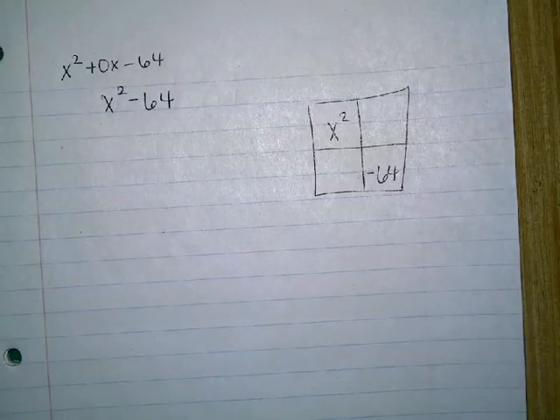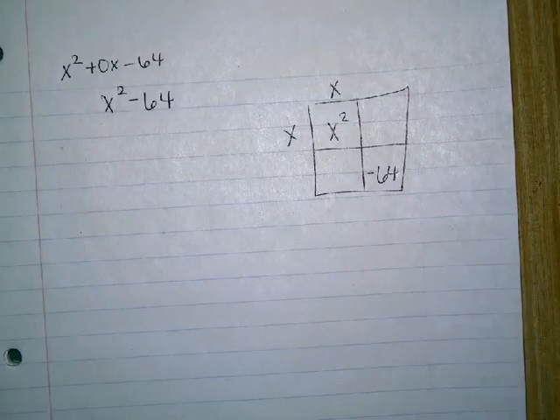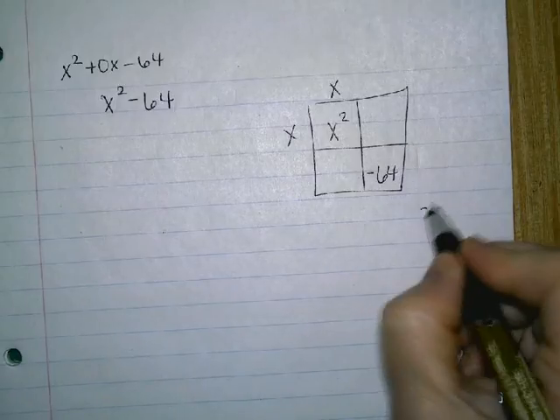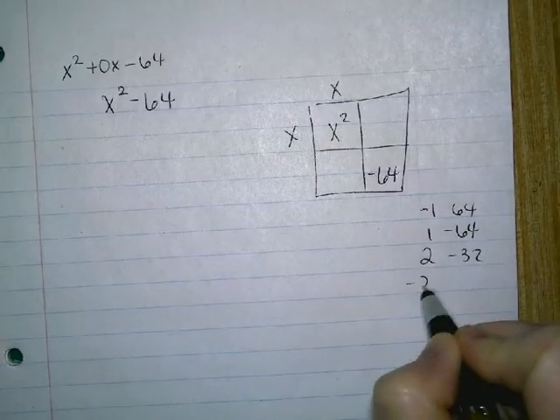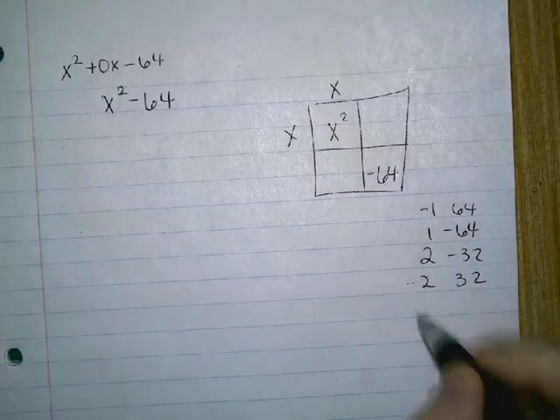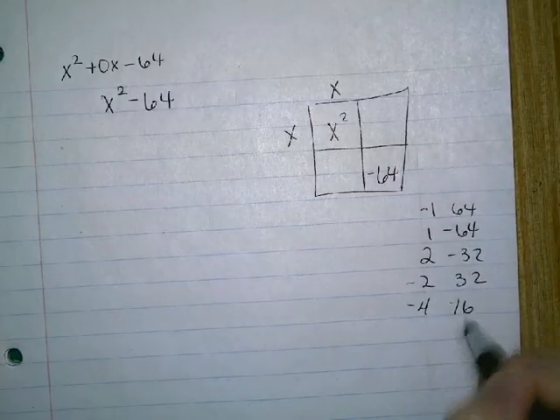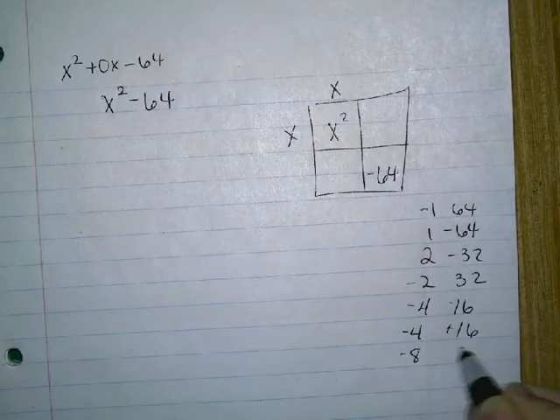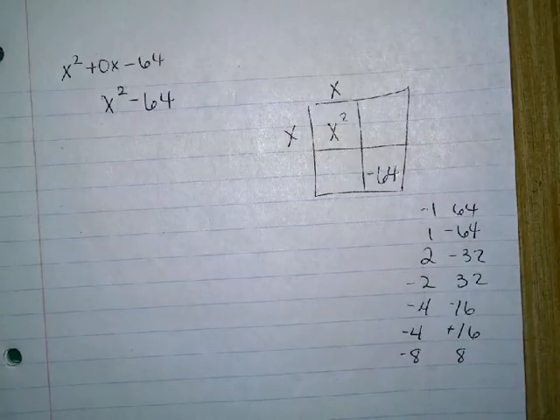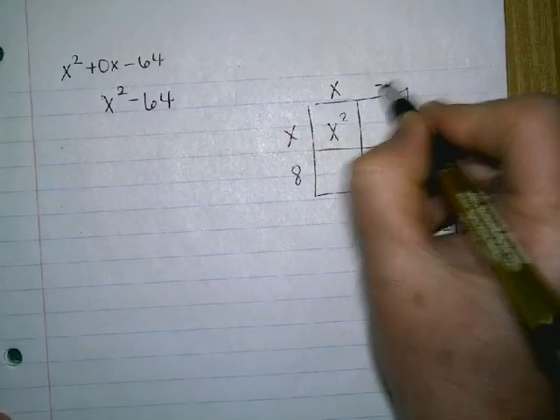What are the factors of x squared? x and x. What are the factors of negative 64? Negative 1 and 64, 1 and negative 64, 2 and negative 32, negative 2 and 32. 4 goes in there how many times? 16. 8 and 8. Which pair do you want to use this time? 8 and 8.